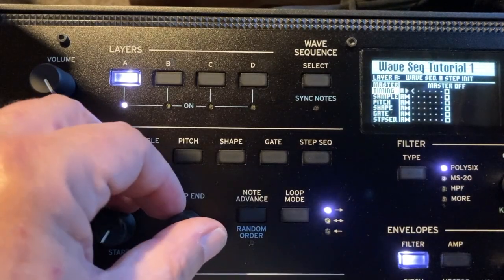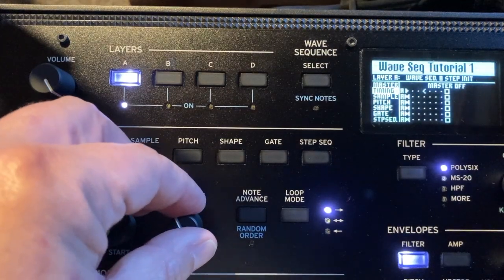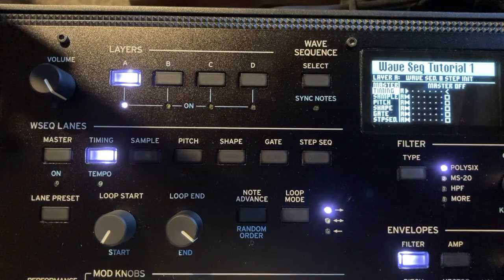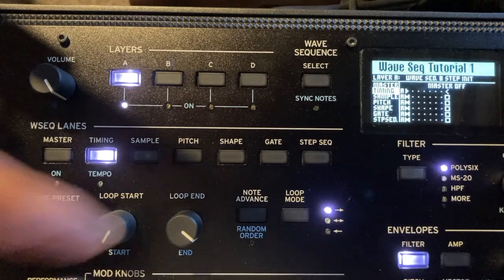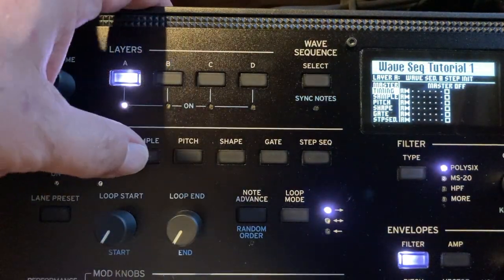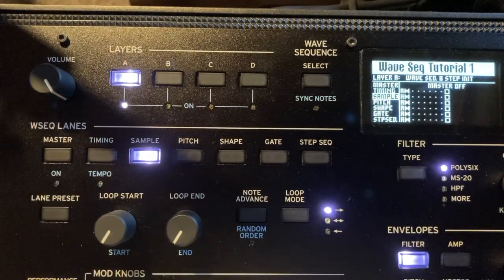Now, if we go to the rest of the loop, what you will hear is a rhythm. 1, 2, 3, 4, 1, 2, 1, 2, 1, 2, 3, 4, 1, 1, 1, 1. Get the idea? Now, we turn that back down and we go to the sample lane.